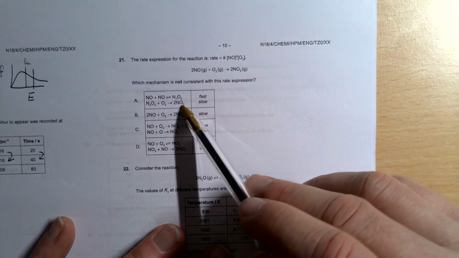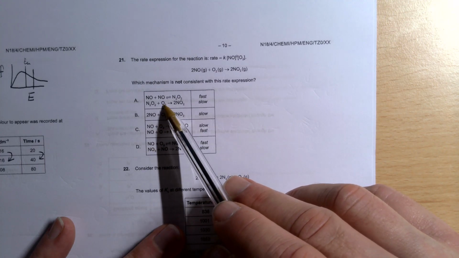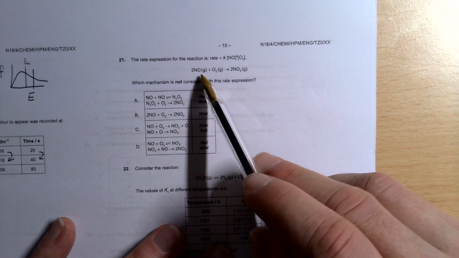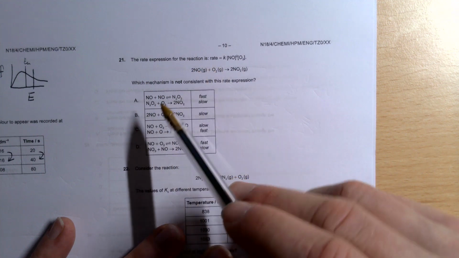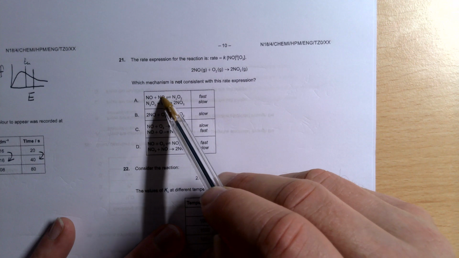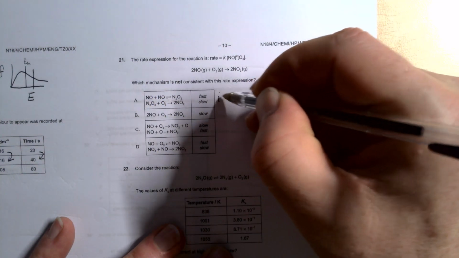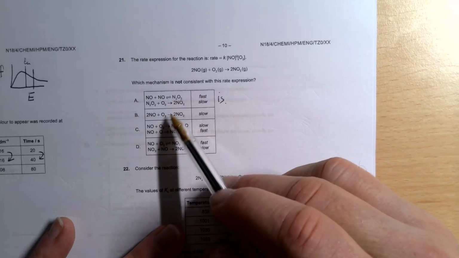So we've basically got to go through all of these, haven't we, to get the right answer. So the first one, in or before. Don't forget the rate equation can only include substances which are actually reactants. So in or before the slow step, we've got 1 oxygen and an NO, and an NO. So that is consistent with the rate expression.